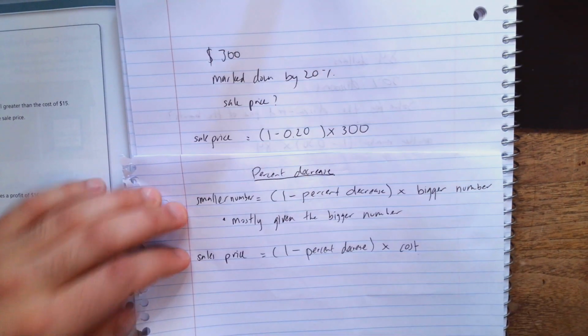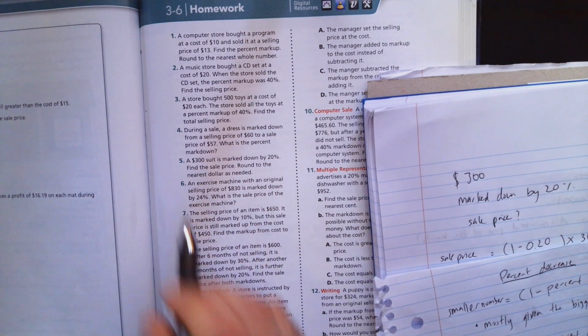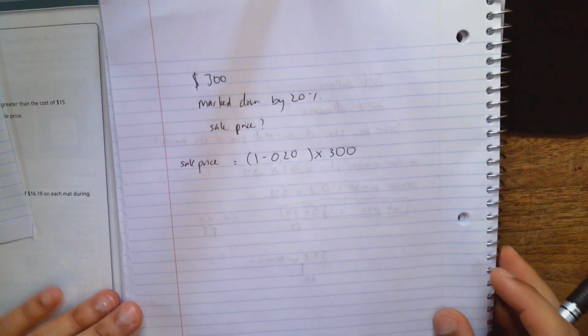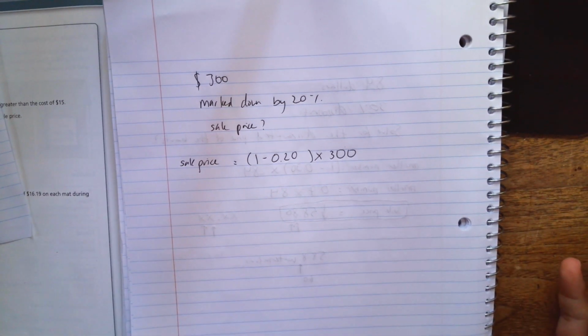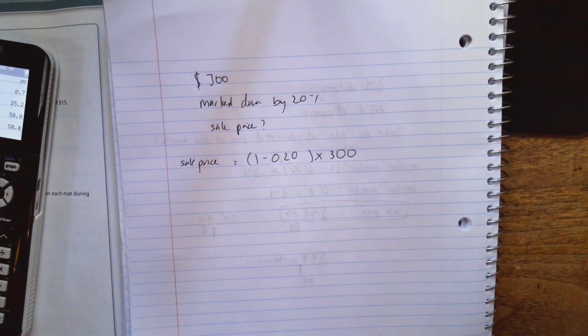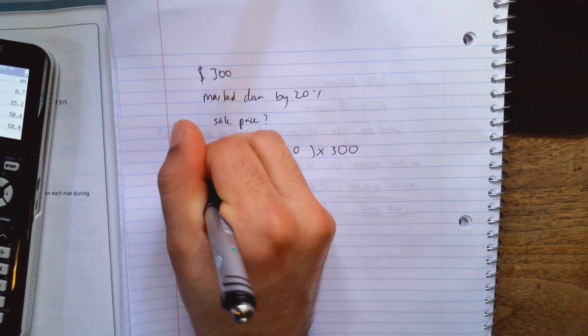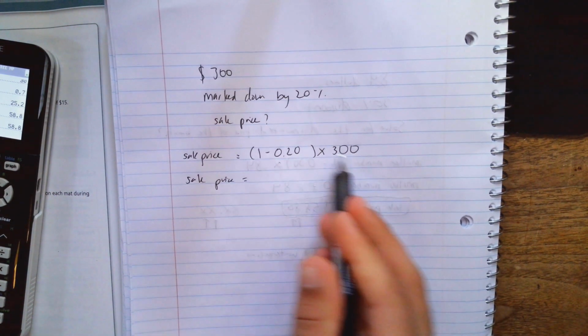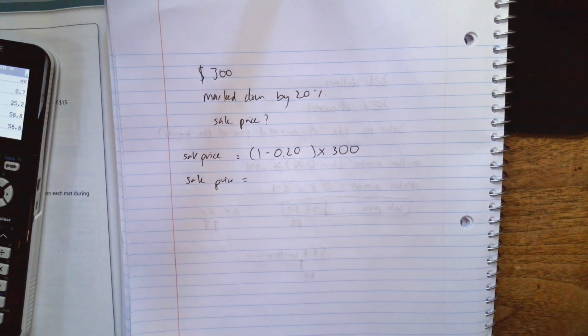Right, because that's what we're trying to solve for. And explicitly in the problem it says find the sale price. Good, awesome. So we've set up the problem correctly. That's usually going to be the more difficult part. Now we get to do a little bit of algebra. Sale price is equal to, how would we go about solving this equation right here?